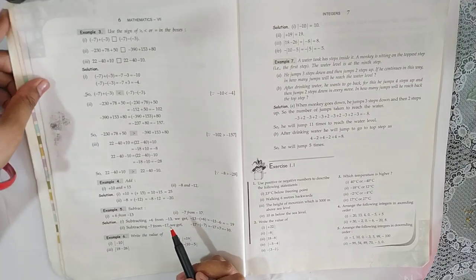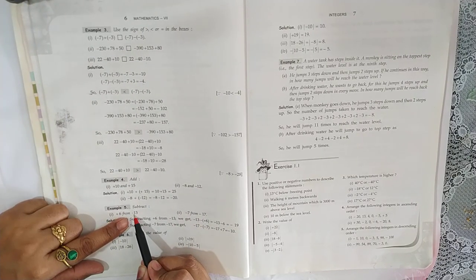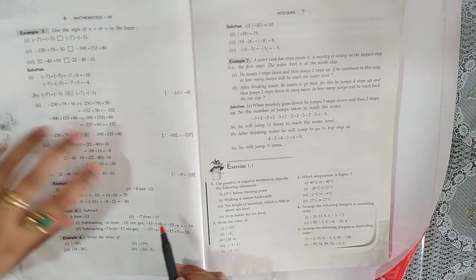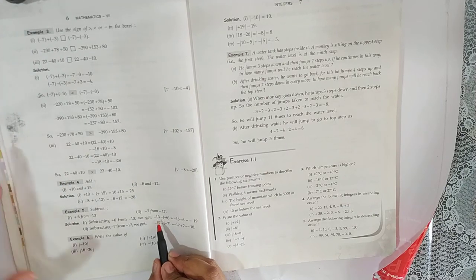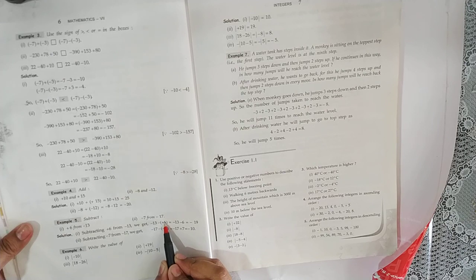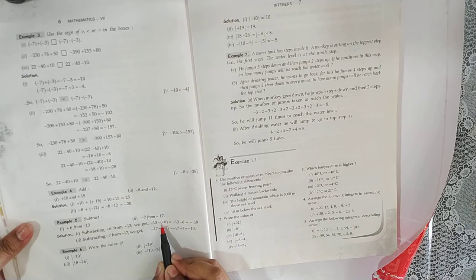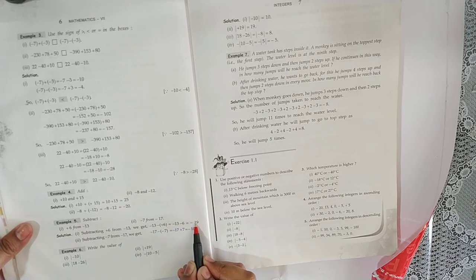Now we have to subtract 6 from 13. It means we have to write minus 13 first. After that 6 with the minus sign. So how can you write it? It will be minus 13 minus in bracket plus 6. Okay. Then we will open this bracket. So it becomes minus plus minus. So minus 13 minus 6 becomes minus 19.